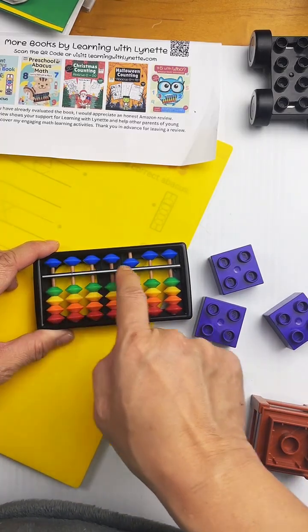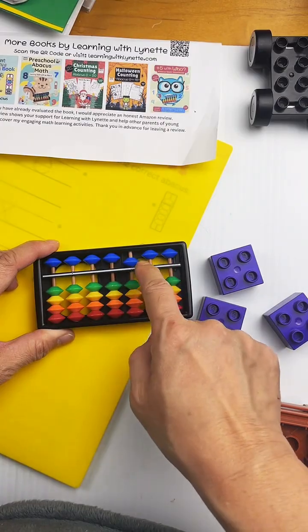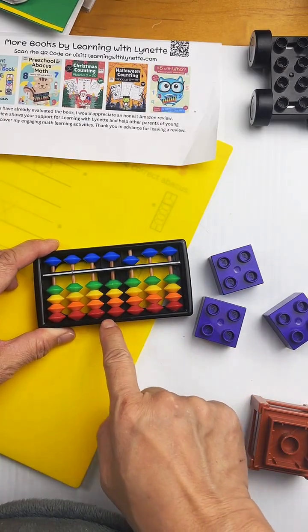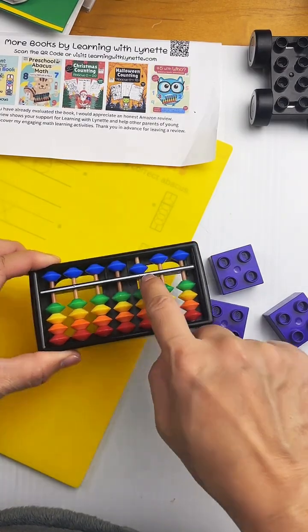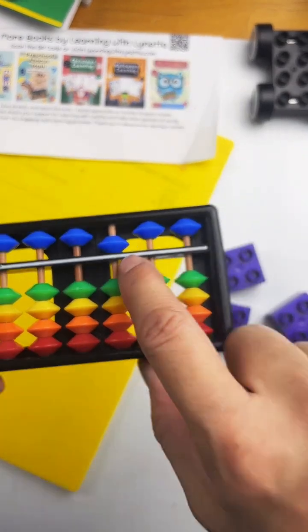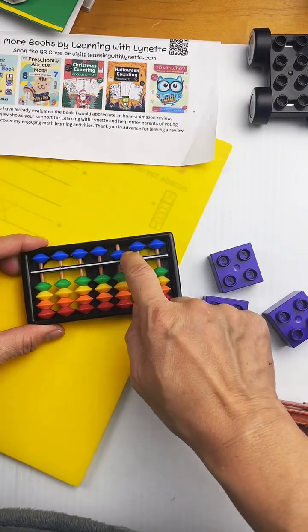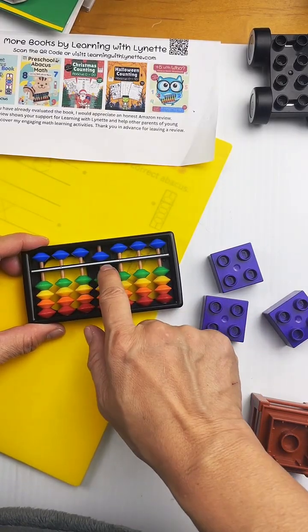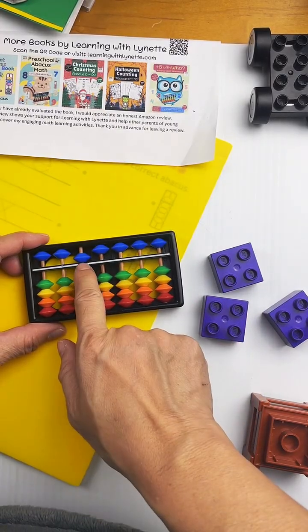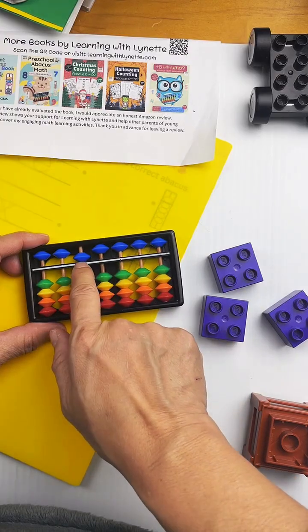But in the abacus, we also talk about place value. So these are the ones, these are the tens, these are the hundreds. How do I know? Because there's this little dot right here. That little dot tells us that we are in the ones place. So it's 5. We're at 5. If we're here, this is 50. If we're here, this is 500, right? How do I know? Because it's 5, 0, 0.